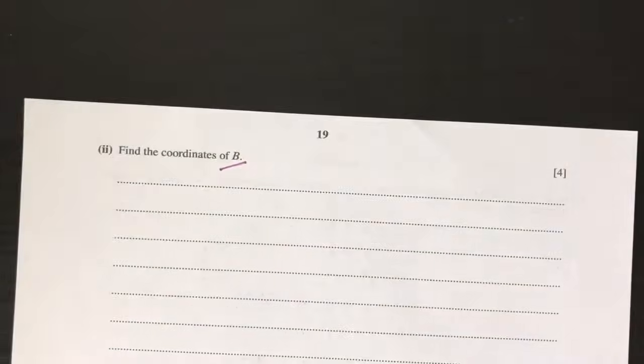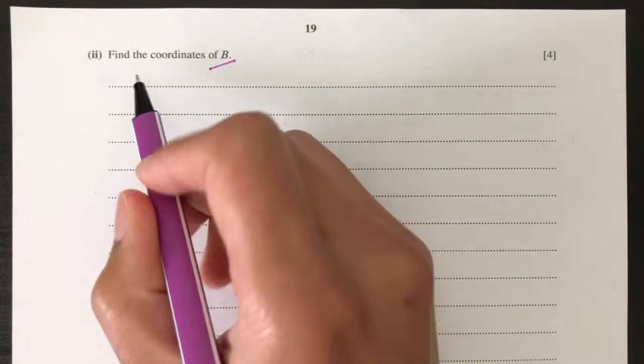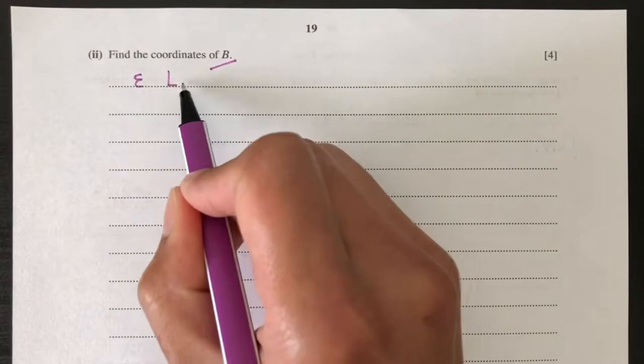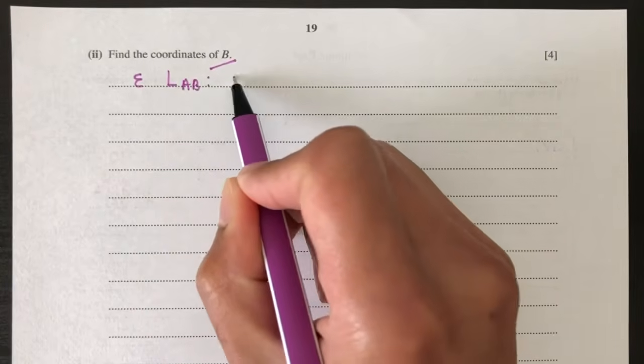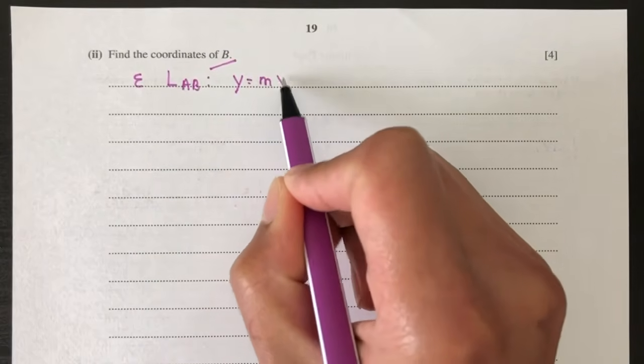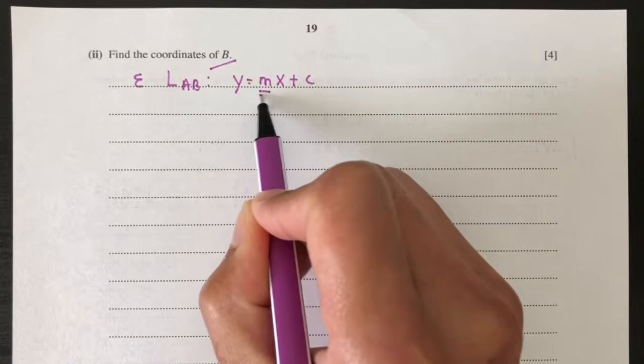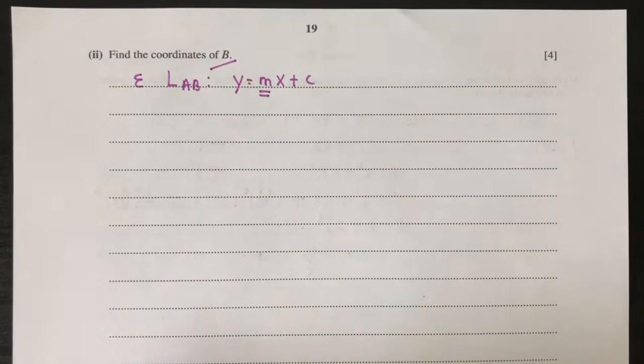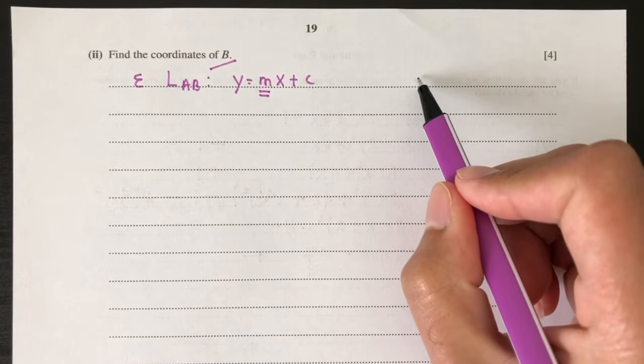So let's find the equation of line AB. So first, let's find the equation of line AB. To find the equation, as you know, it is y equal to mx plus c. We first have to find the gradient. Now the first thing is, let's find the value of x.